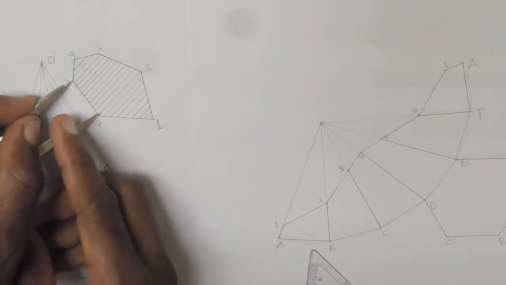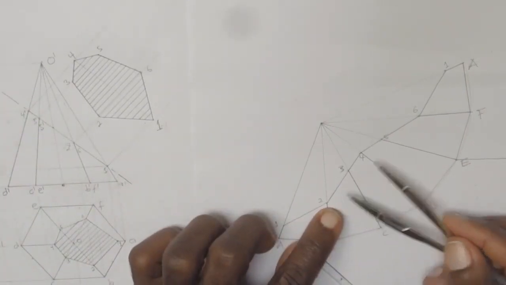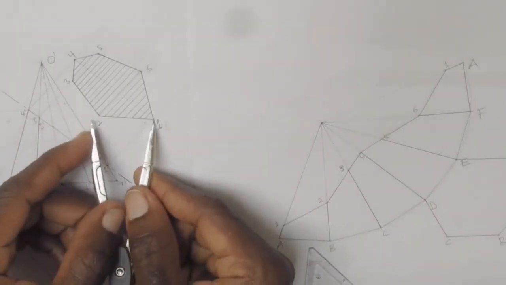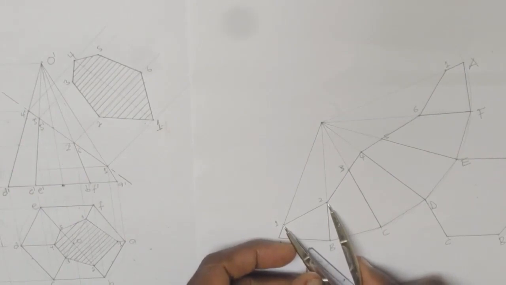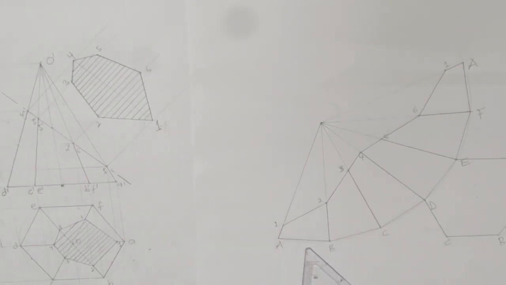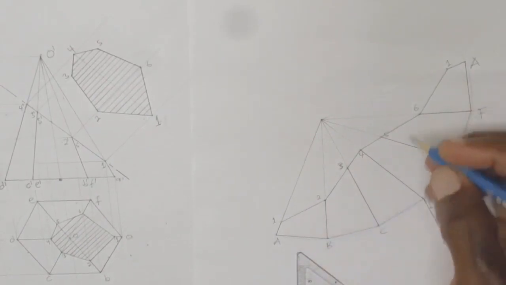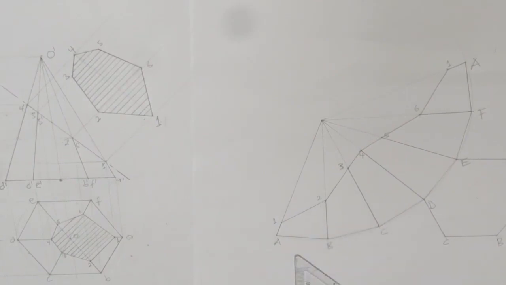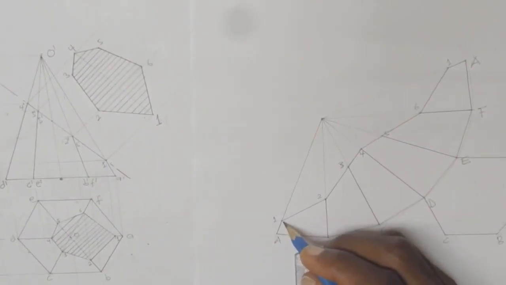And you realize that if I measure the distance on the true shape, 2, 3 is the same as 2, 3 on the development. The size is the same, which is the same as 6 and 5. If I measure 1, 2, the same as 1, 2 on the development. Okay. So if I'm transferring, I can decide which side of the true shape I want to start drawing with. So I can decide I want to start with 1, 2.